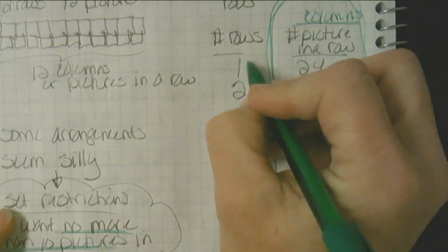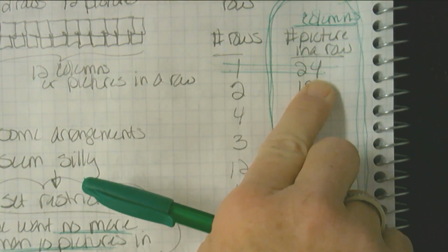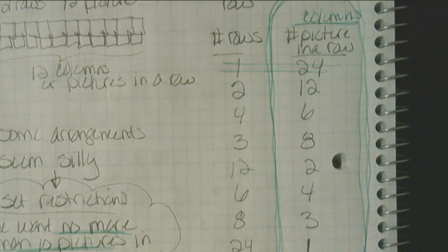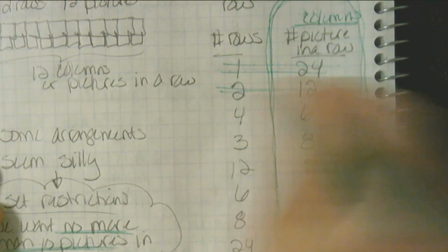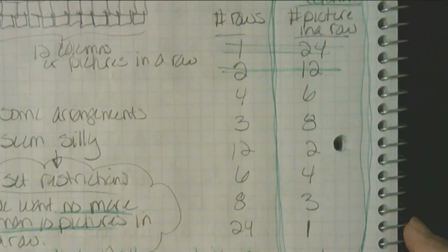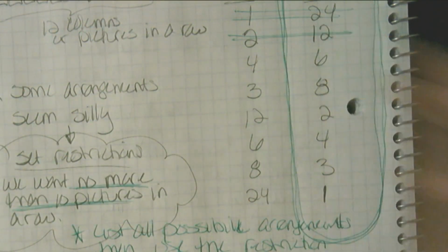Yes, exactly. This one does not because we have more than 10 pictures in a row. What else does not meet it? Patrick? Excellent. That one does not meet it. Do the rest of them meet it? Yeah, so these are all my possible combinations.